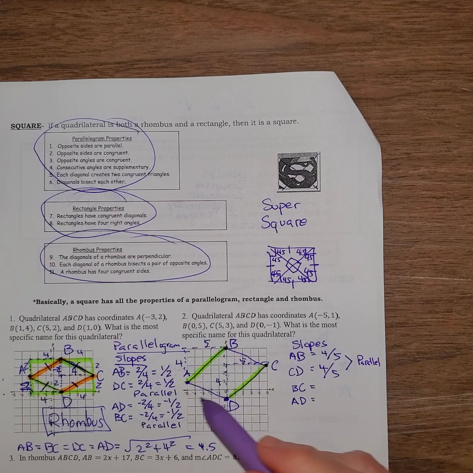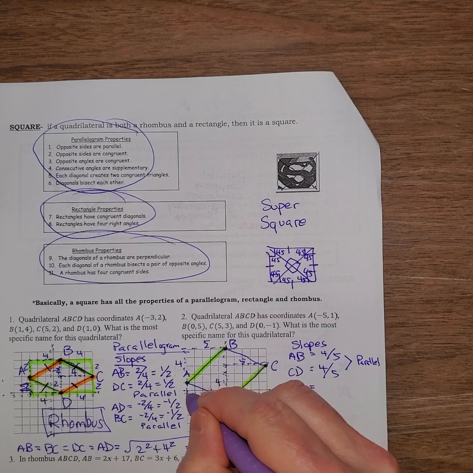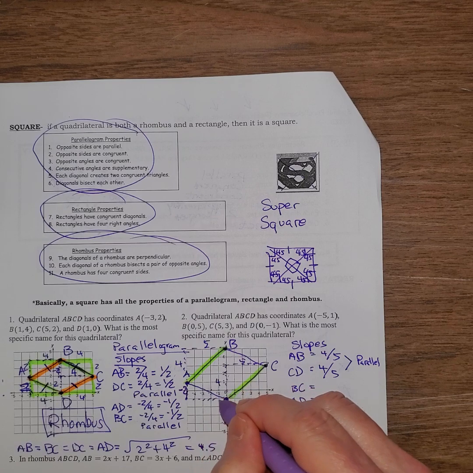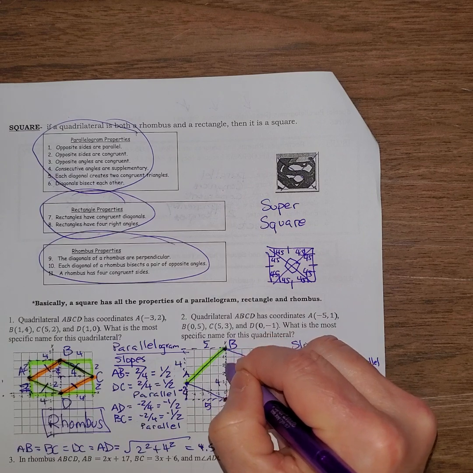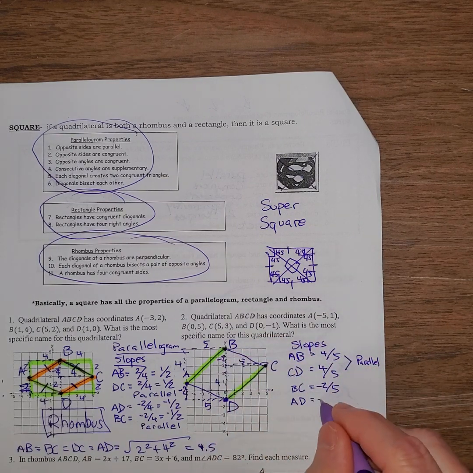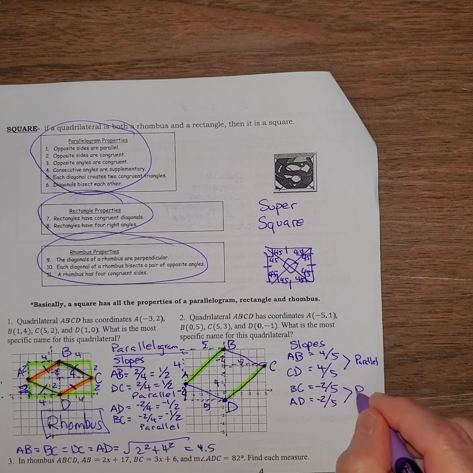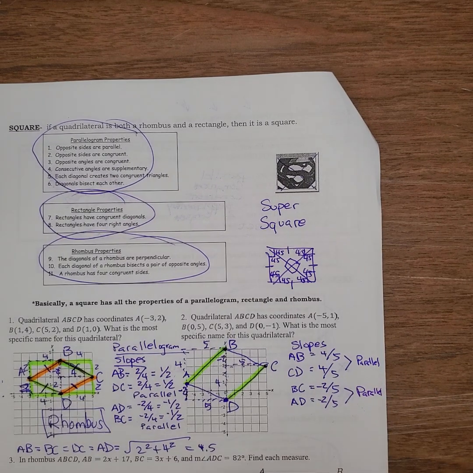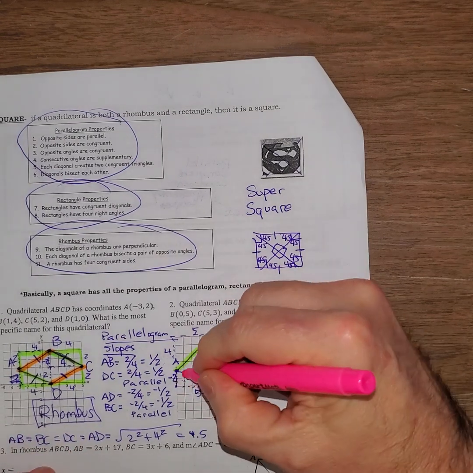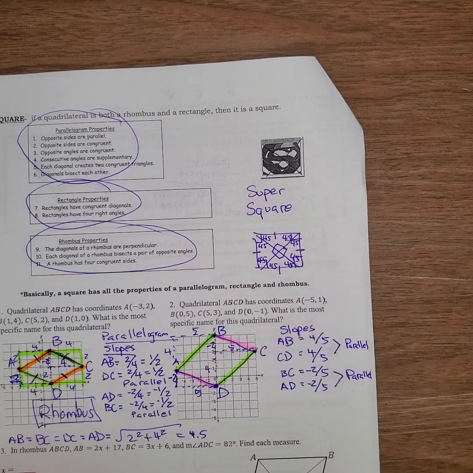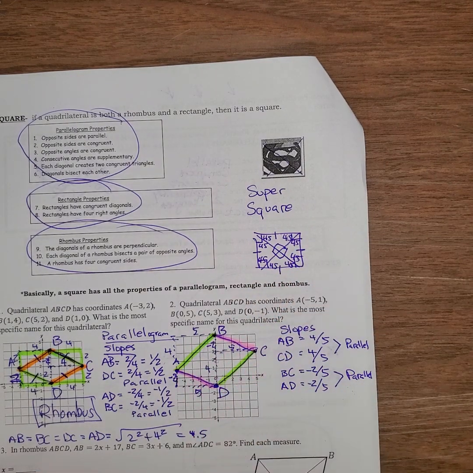Okay, so BC and AD. I'm going to do AD first since it's down here. Down 2. Now that we're doing slope, this is negative. So we say -2 and then 5 to the right. So the slope is -2/5. This one is down 2 and 5 to the right. So that's -2/5. These are parallel because the slopes are the same, right? All right, so it's a parallelogram at least, because the pink sides have the same slope, so they're parallel, and the green sides have the same slope, so they're parallel. So it's a parallelogram.